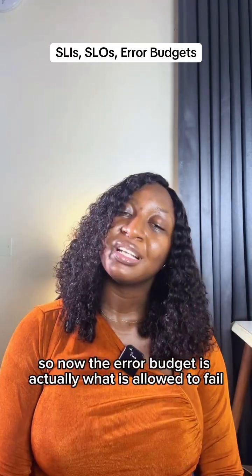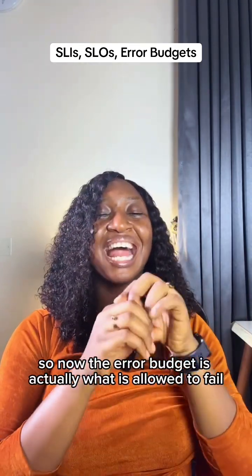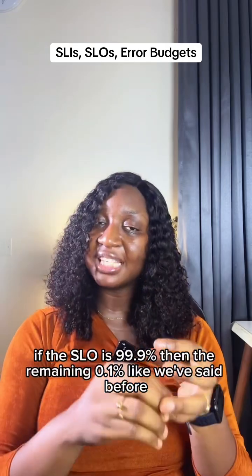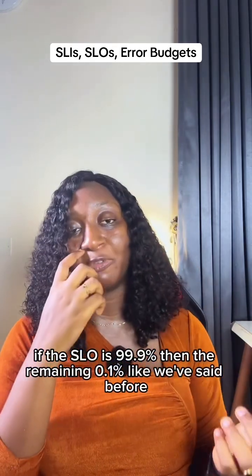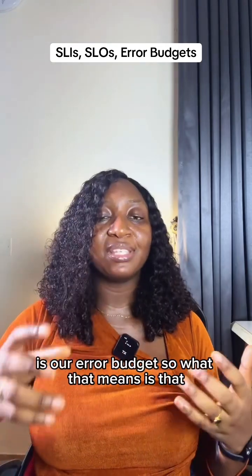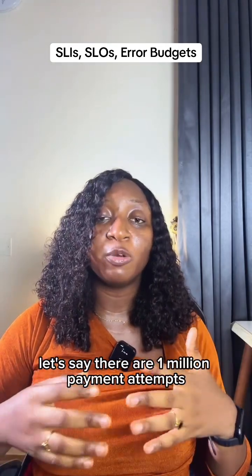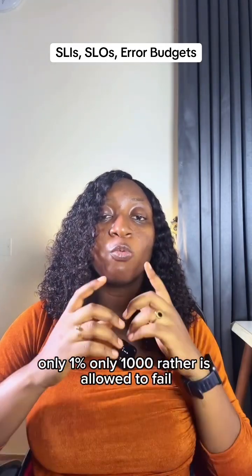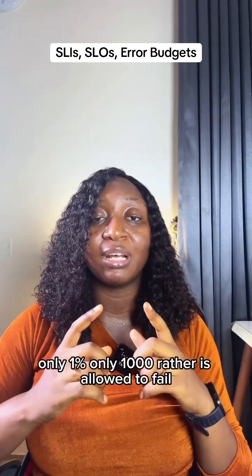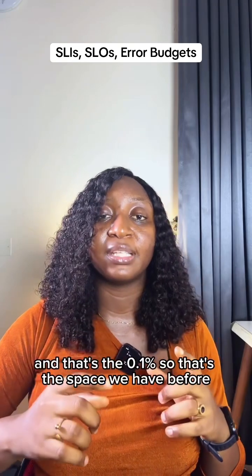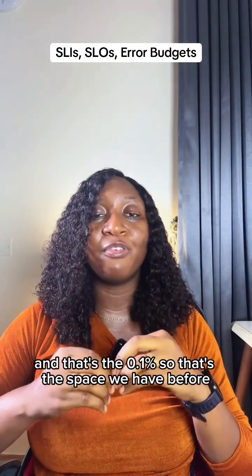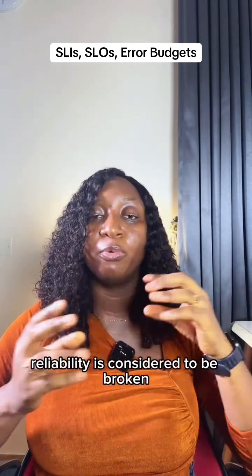So now, the error budget is actually what is allowed to fail. If the SLO is 99.9%, then the remaining 0.1%, like we've said before, is our budget. So what that means is that, let's say there are 1 million payment attempts, only 1,000 is allowed to fail, and that's the 0.1%. So that's the space we have before reliability is considered to be broken.